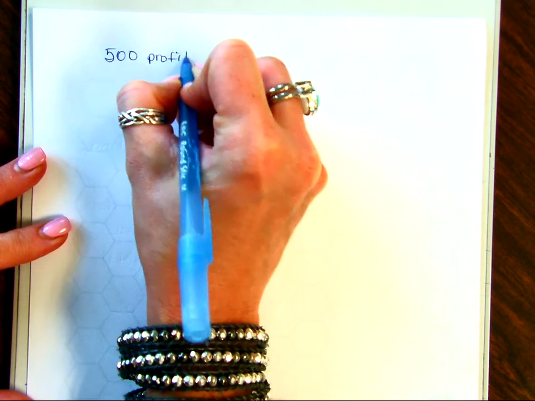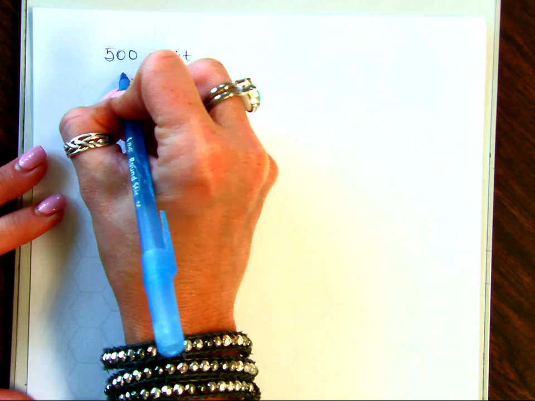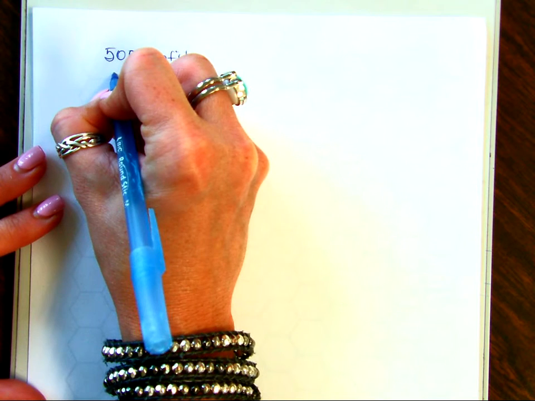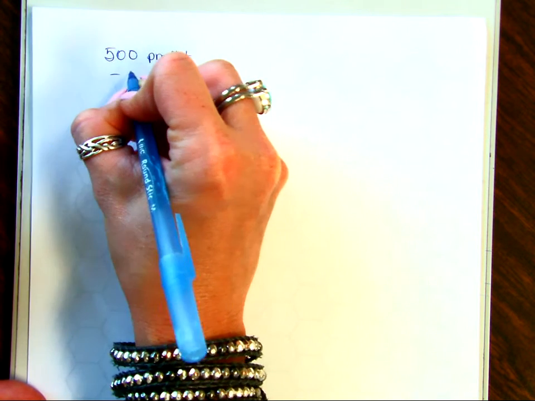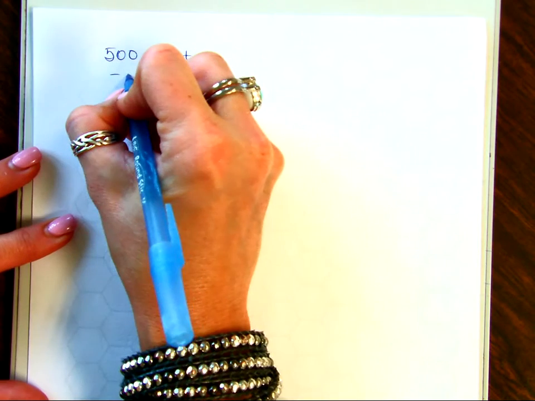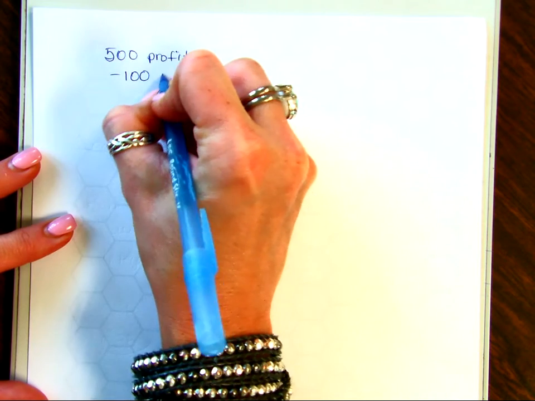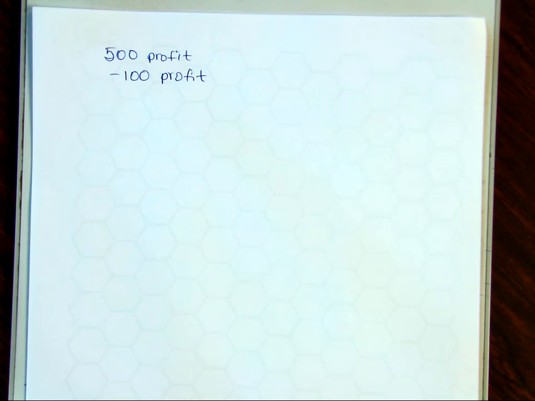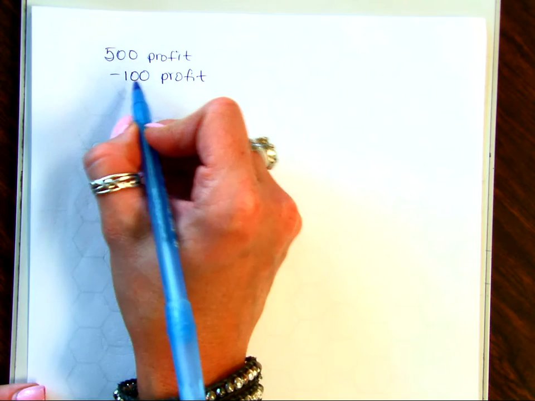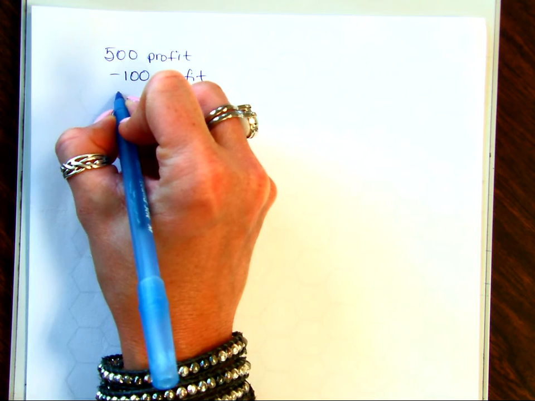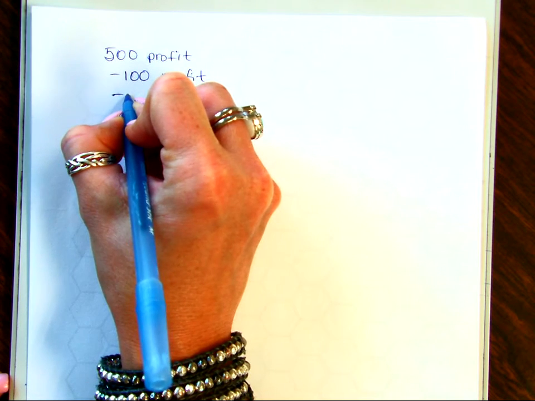Okay, the next month, they had a loss. Maybe the product wasn't that great. Actually, here's the thing: instead of calling it a profit or a loss, you could call it a profit of negative 100. So if their profit was a negative 100, it means they actually lost money that month. So you need to start to look at negatives as that. And then the next month they lost another 100, okay?